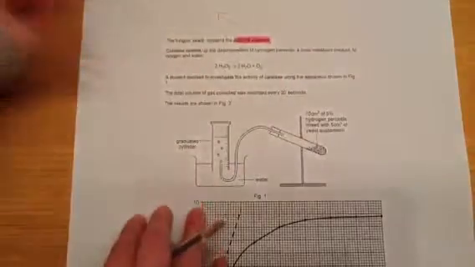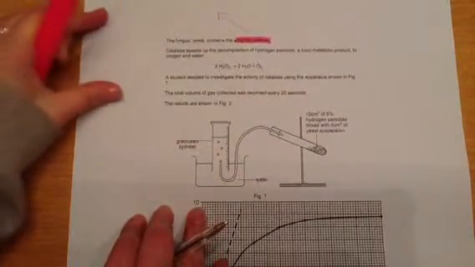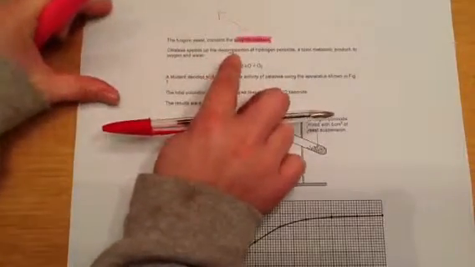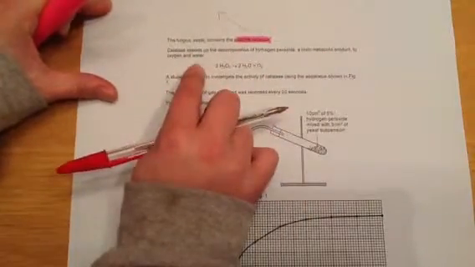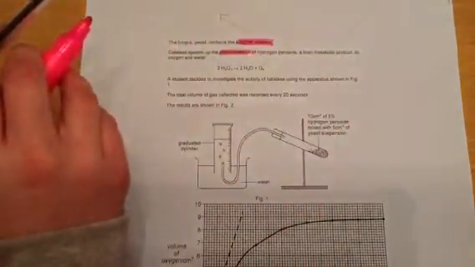We know lots about enzymes. So what do we know about enzymes? What can we assume about catalase? So it tells us here that catalase speeds up the decomposition of hydrogen peroxide, a toxic metabolic product, to oxygen and water. So, decomposition. Do we understand what decomposition is?